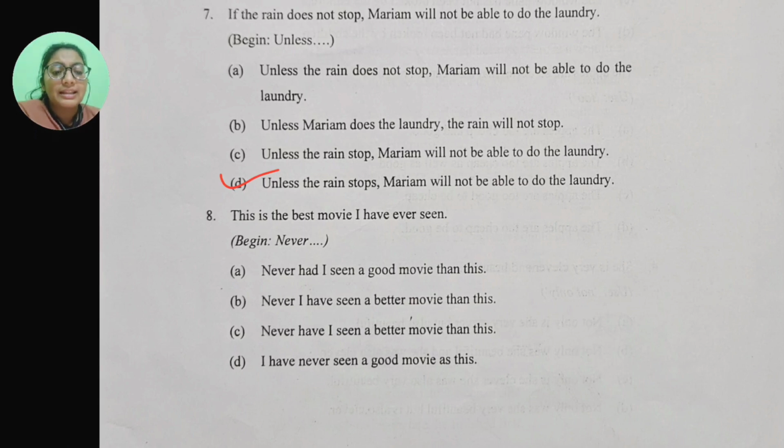Question number 8, and the last part of this grammar portion of our language paper of 2024 ICSE is, this is the best movie I have ever seen, and this was a very common question. A very common question that we have practiced in almost each and every test paper. It's a very common question. Begin with never. Never had I seen a good movie than this.